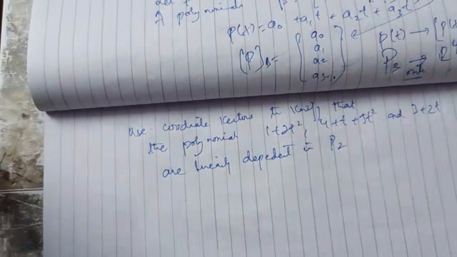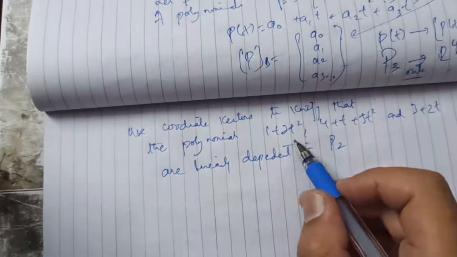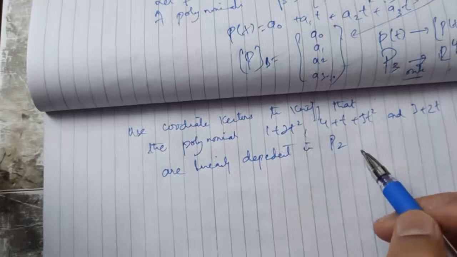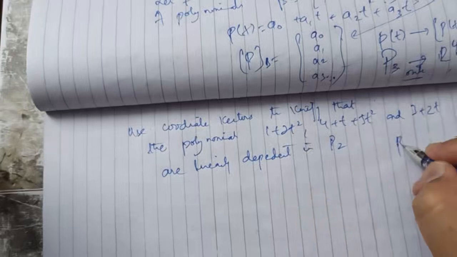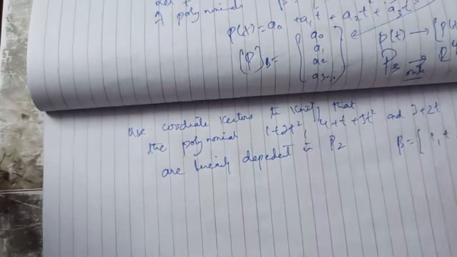Now we can make a very simple scenario. P2 means we are just going to have a standard basis of 1, t and t squared.